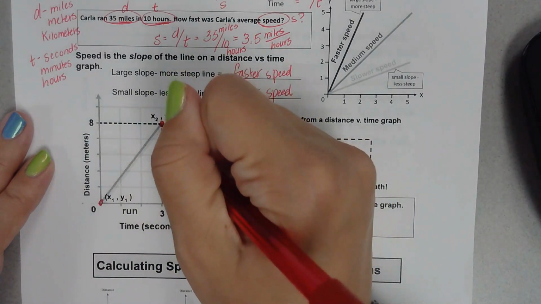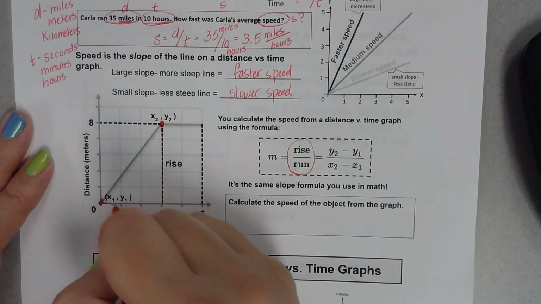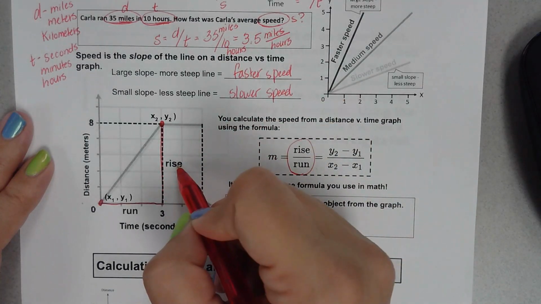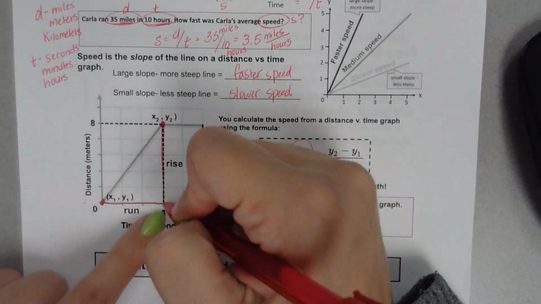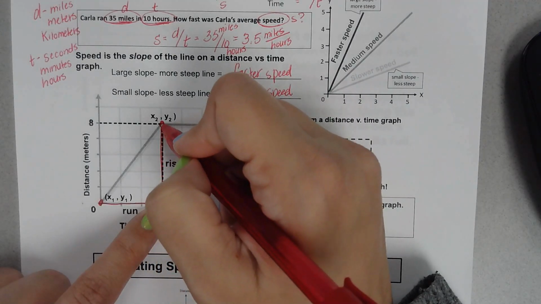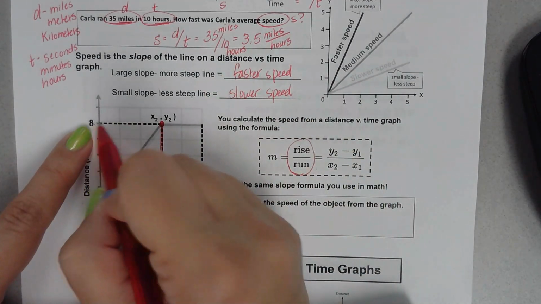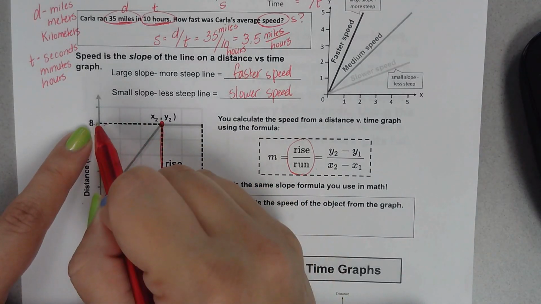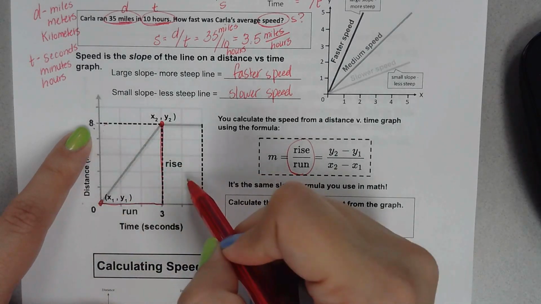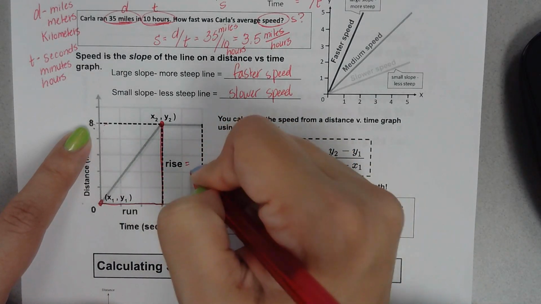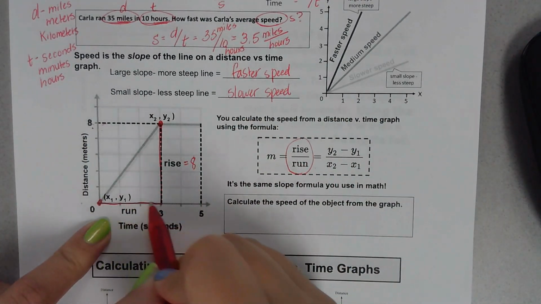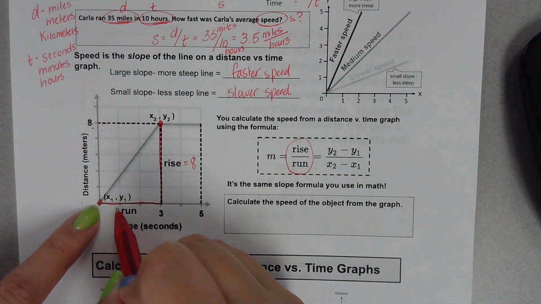And then I like to draw myself my little triangle. So my rise, on this one, it's already marked for me. So going over from my point to the y-axis, I see that it's 8. So my rise is equal to 8. And my run on my x-axis is 3.